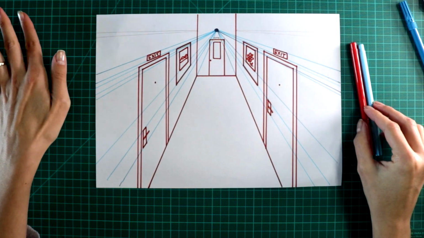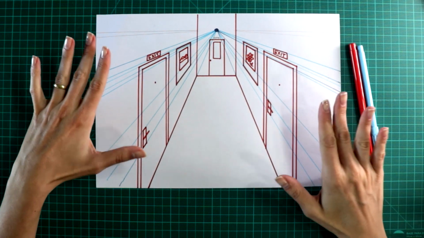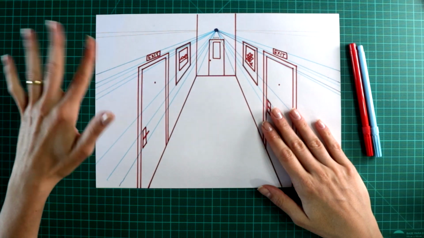Again, it doesn't have to be a marker. You can use a colorful pencil. If you want to color when you finish, you can. Okay, that's not a problem.